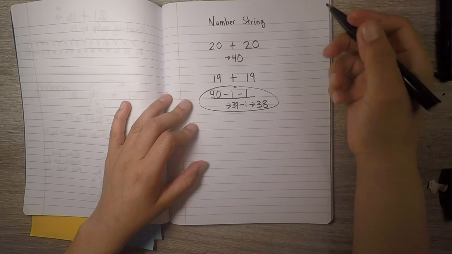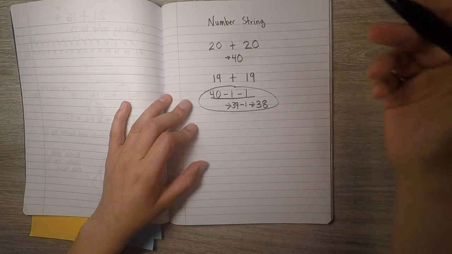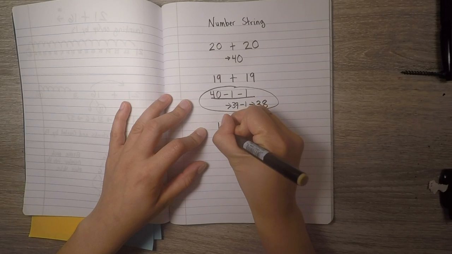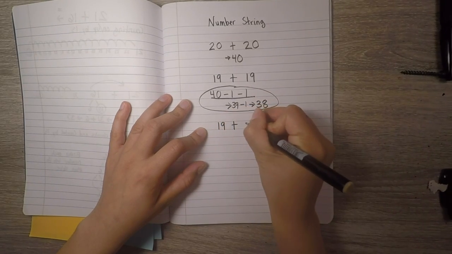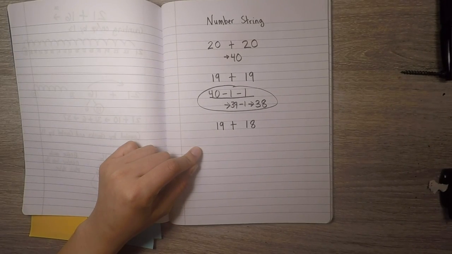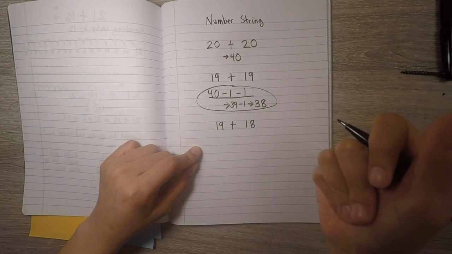But let's wait and see. We can use our knowledge of both of these number sentences to solve the next one. Ready? Let's try to solve 19 plus 18. Ready? Okay, try to think. How would you solve that in your head? I'll give you 3 more seconds. Okay, let's come back together.